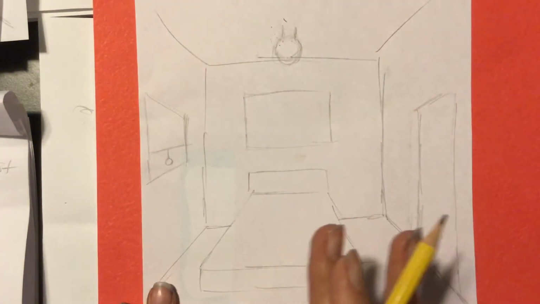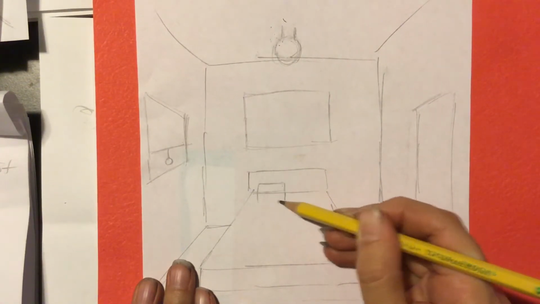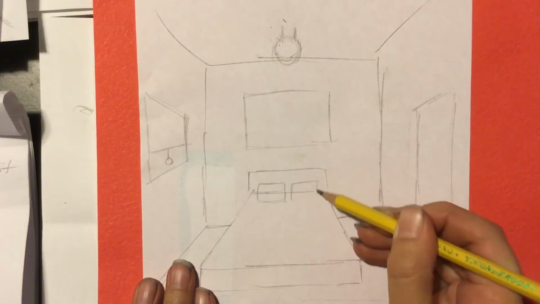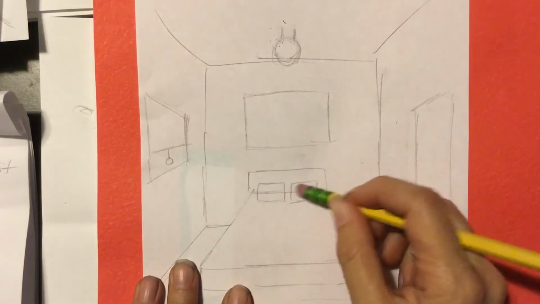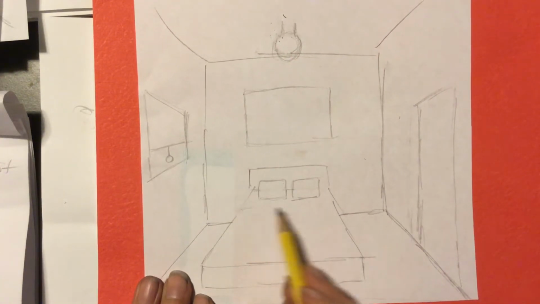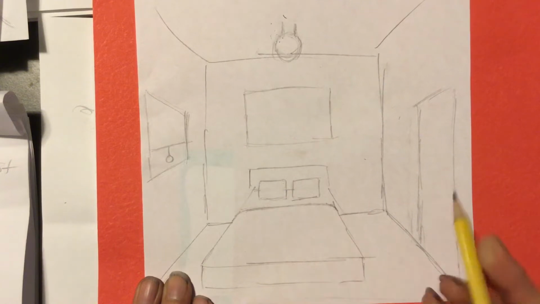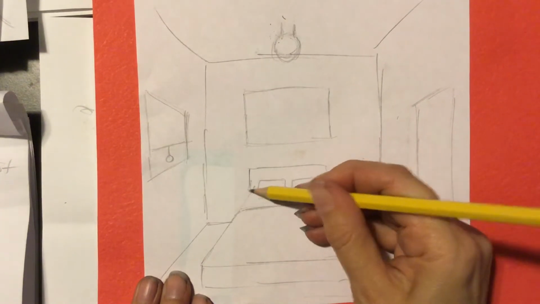So we did this yesterday. I'm going to go ahead and add in a few details. So I'm going to add in some pillowcases. You would not see the bedspread through the pillowcases, so I'm going to get rid of that line. I'm going to pretend like I made my bed, and I'm going to put the line for the cover where it would be if it were folded back.